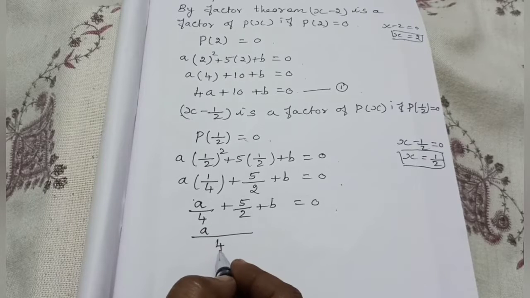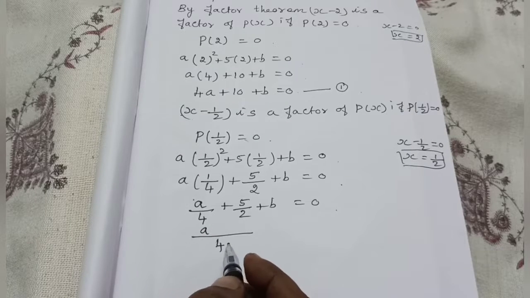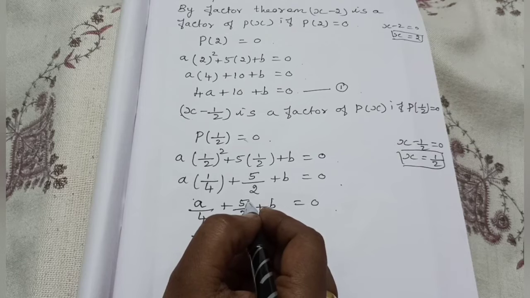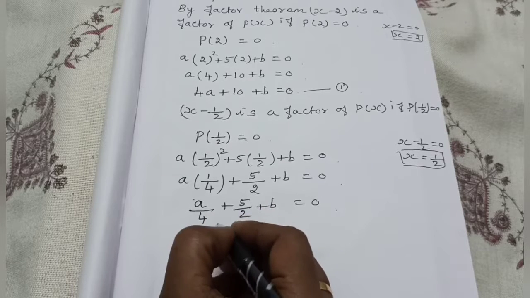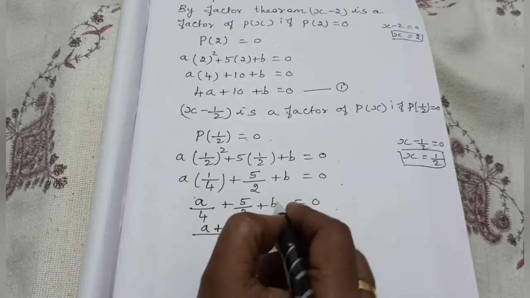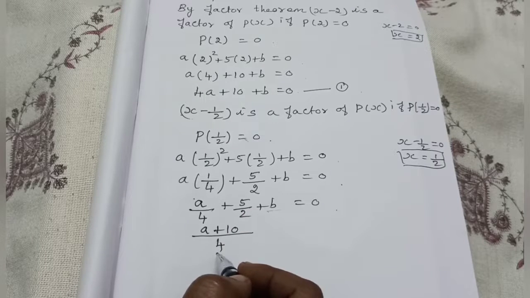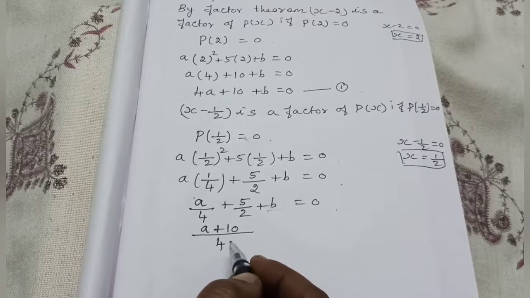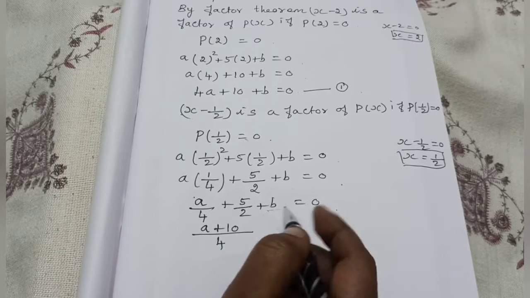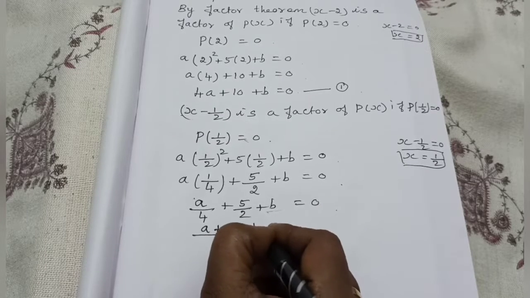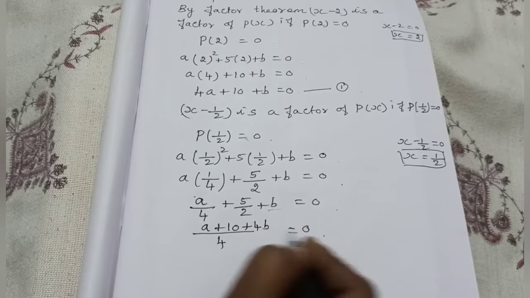Then how many 2s are in 4? 2, that 2 you multiply here, 5 into 2 is 10, plus 10. Then how many 1s are in 4? 4, then 4 into b is 4b. 4b equal to 0.